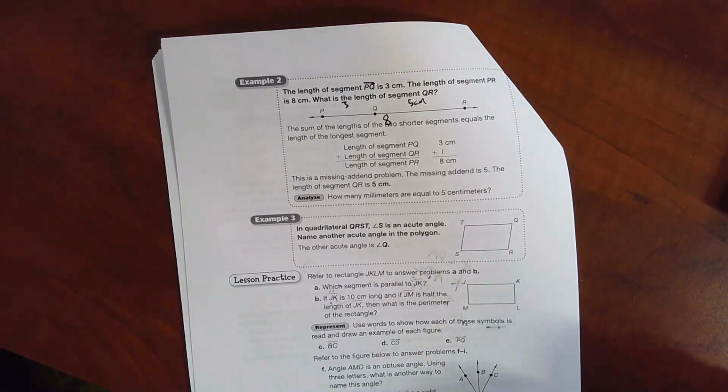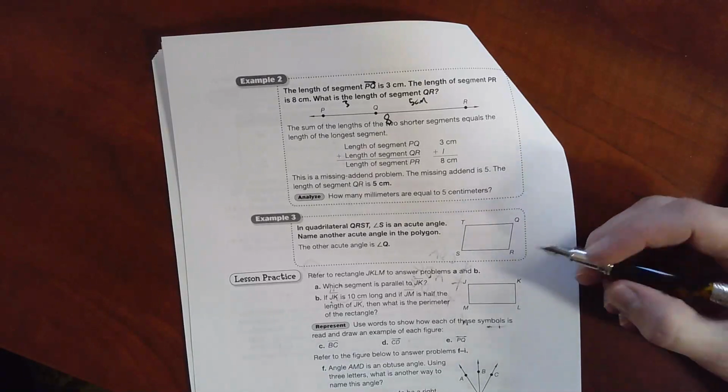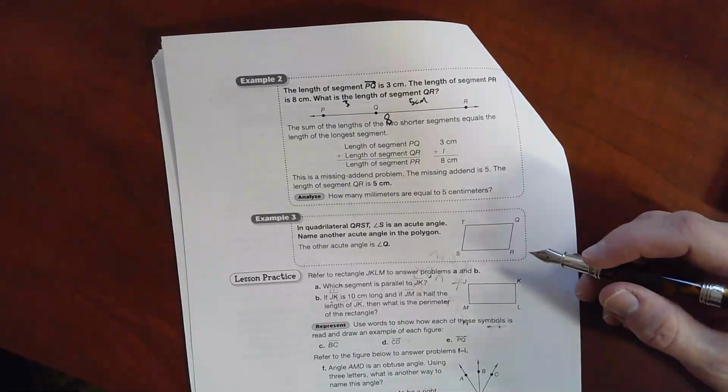In quadrilateral, S is an acute angle. Name another acute angle in this polygon. This is an interesting one. This really should be a problem-solving one, because thinking about it.